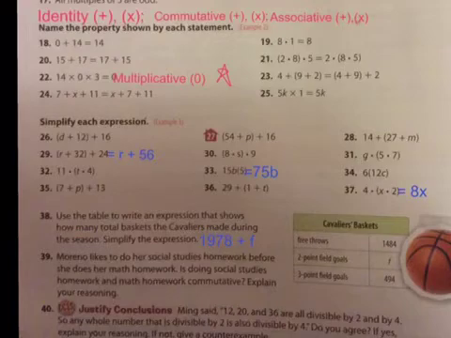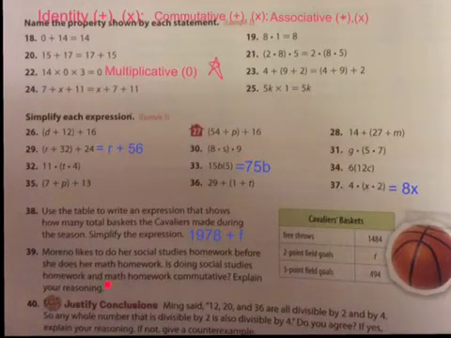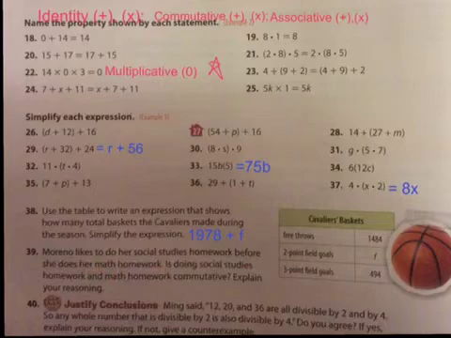Okay, 39. For 39, I don't have a lot of room to write my explanation, so please listen and copy. Let's look at the question. Moreno likes to do her social studies homework before she does her math homework. Is doing social studies homework and math homework commutative? Explain. Well, let's think. Is there any difference if she does her math homework before her social studies homework, or if she does her social studies homework before her math homework? There is no difference, right?